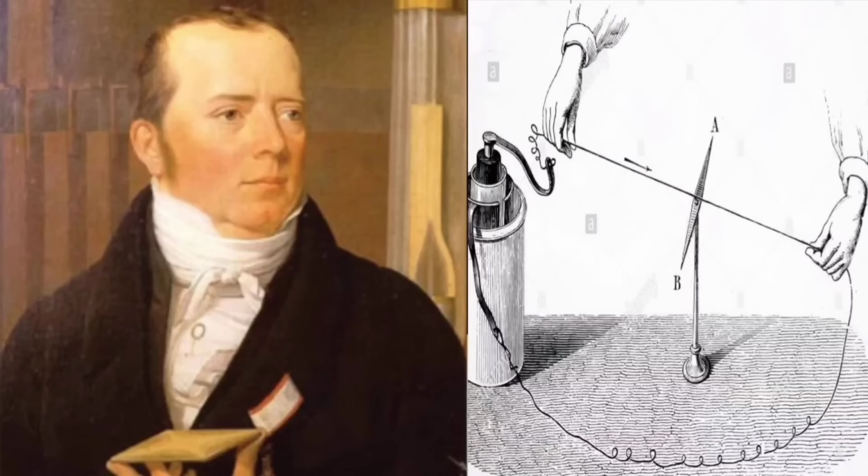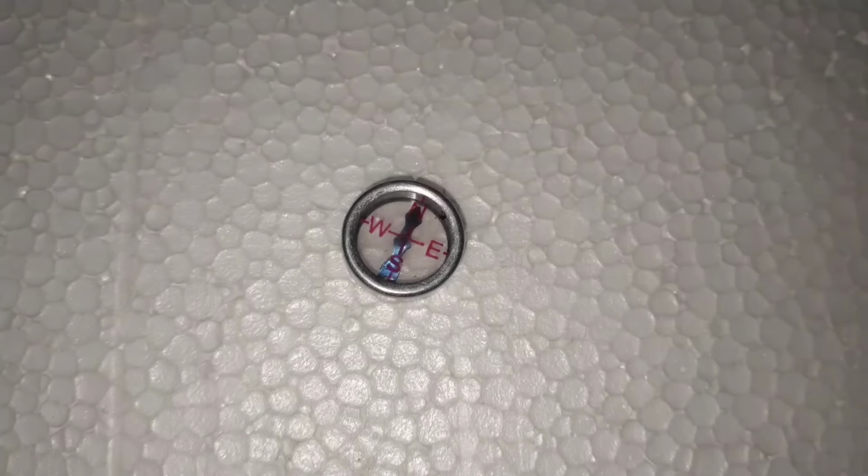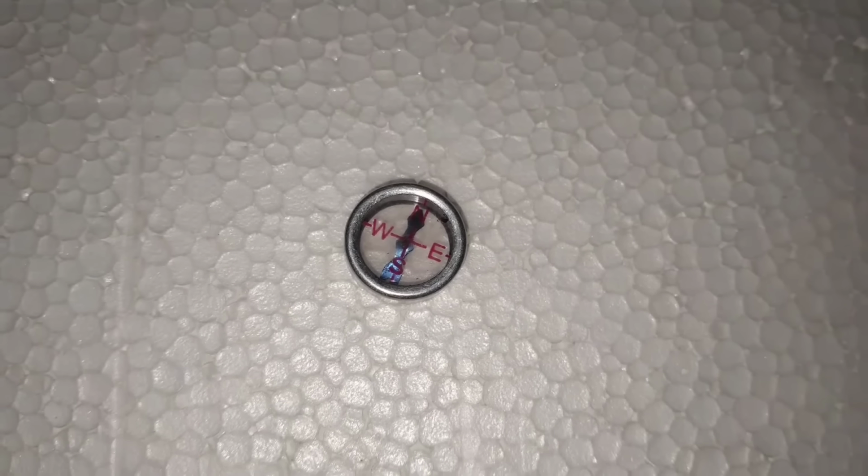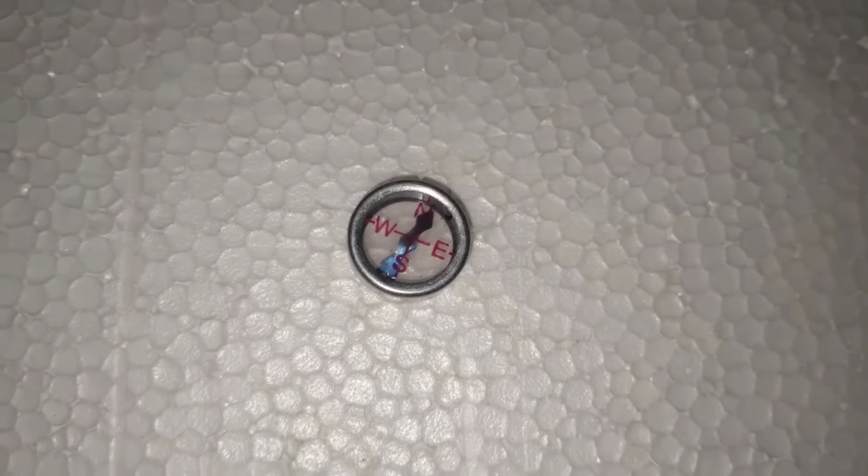Hans Christian Ørsted is a scientist who demonstrated that electricity and magnetism are not two different sciences, but two interconnected sciences, with an experiment in 1820. In his experiment, he placed a compass needle underneath a wire and then turned on electric current. The needle of the compass showed deflections.